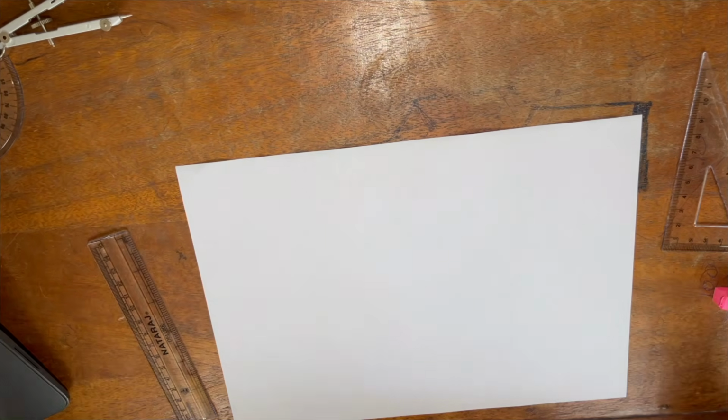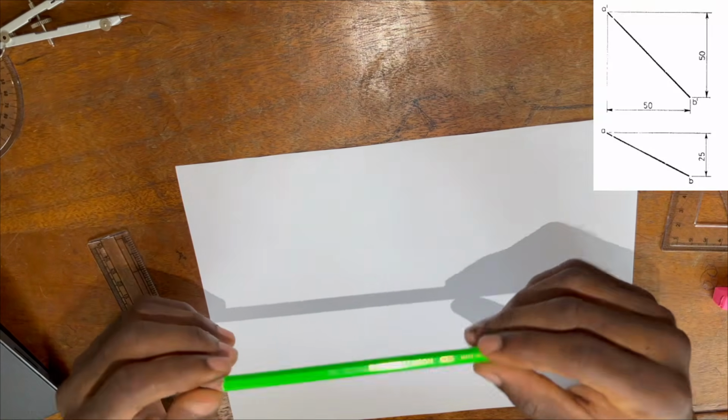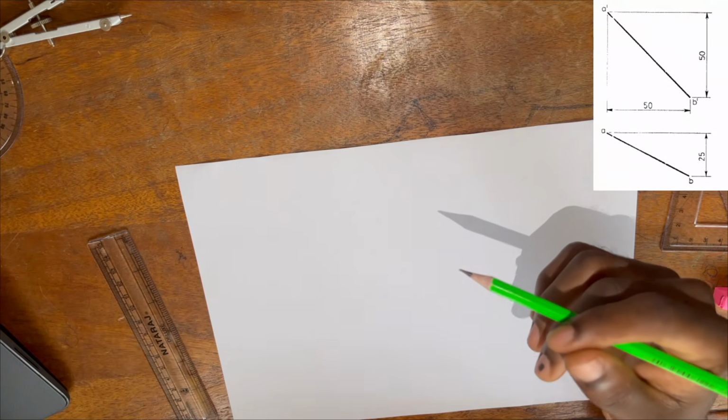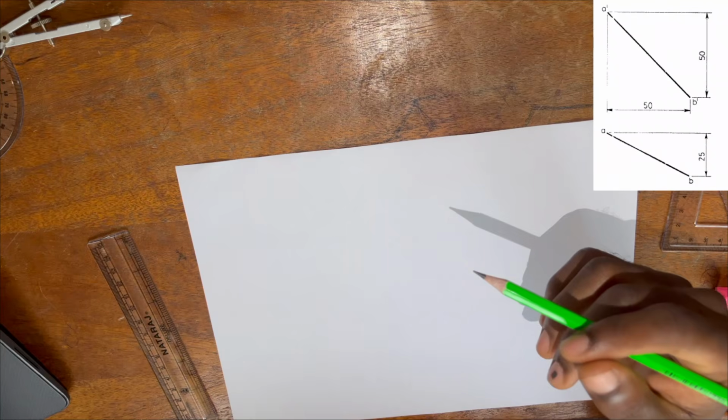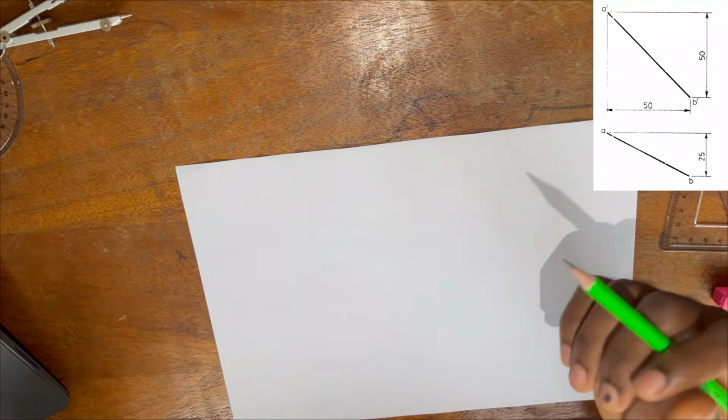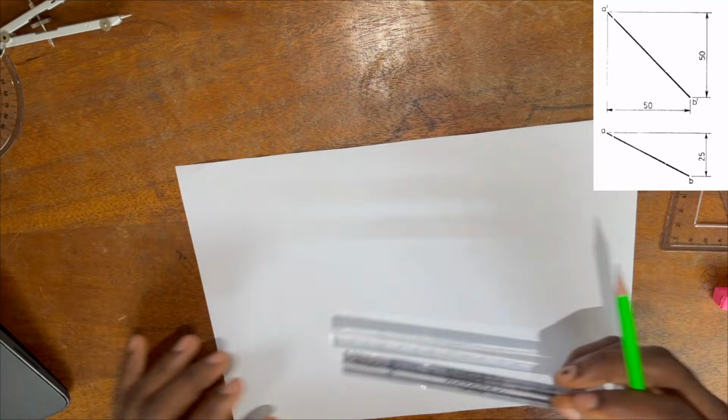Okay, so we'll start with part 1. We'll start with this diagram where we would draw just the true length of that line, in any of the views, and then its point view. So let's start by getting the line drawn, then we can proceed.